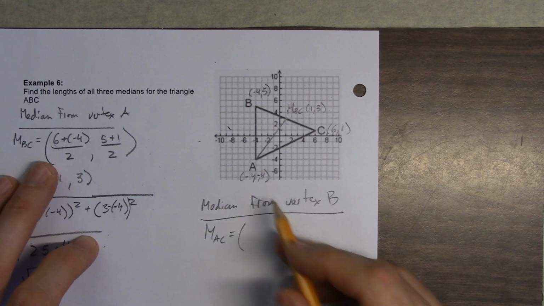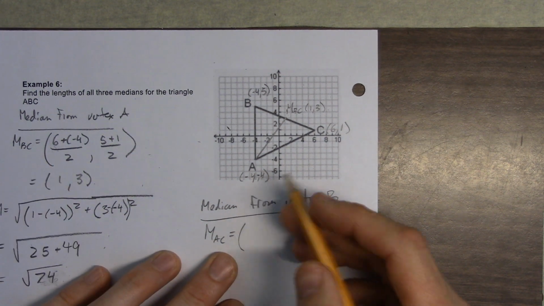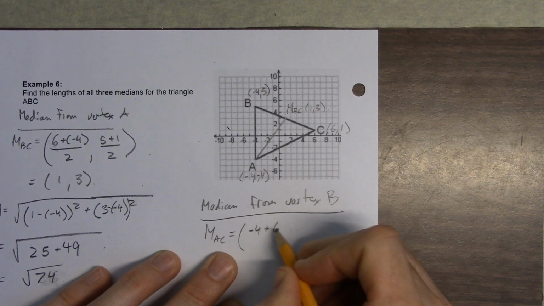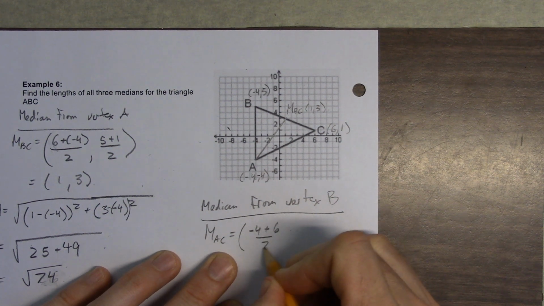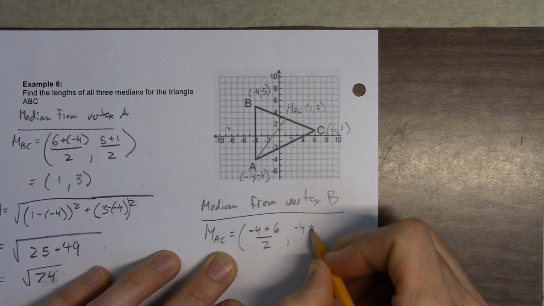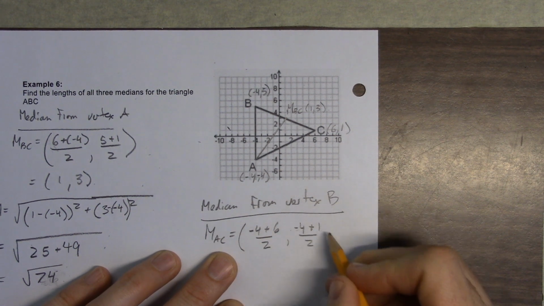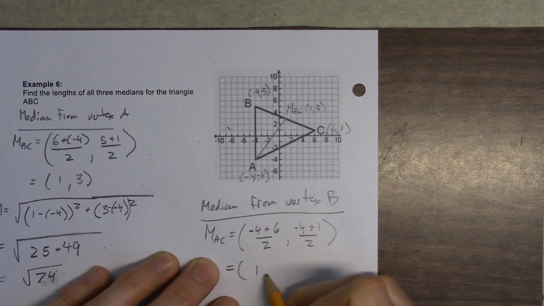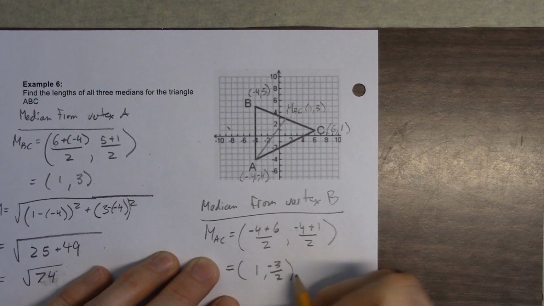So I'm going to have my two values of A. So -4 plus 6 over 2, and then -4 plus 1 over 2. Then we get 1 and -3 over 2.